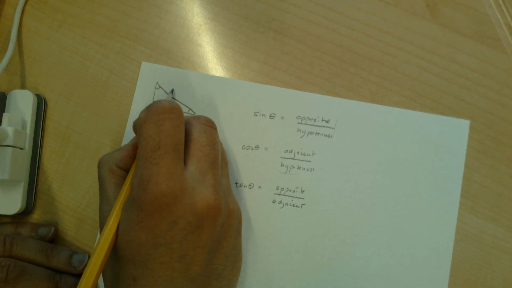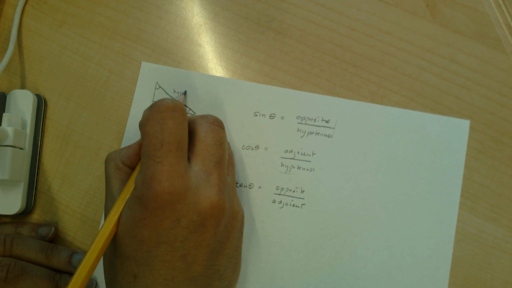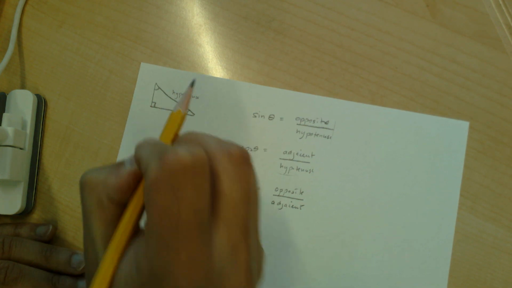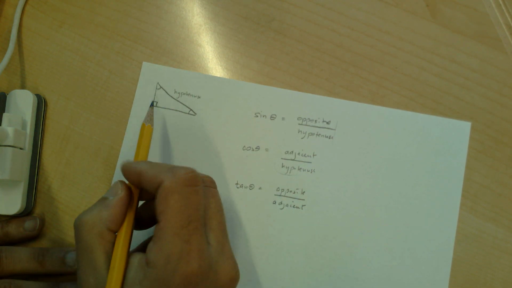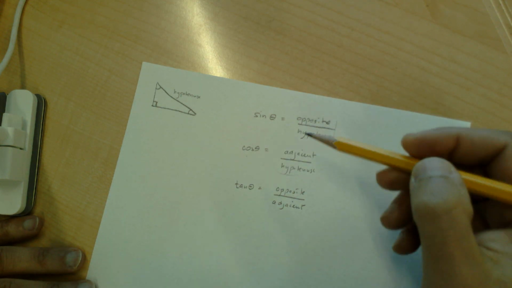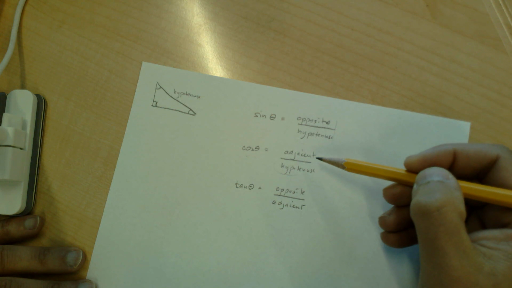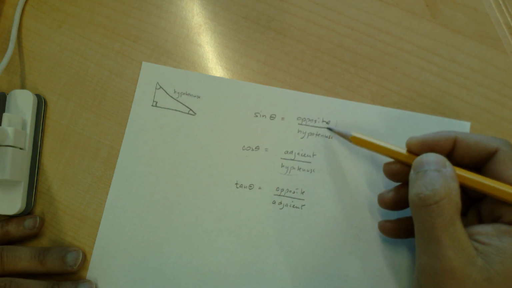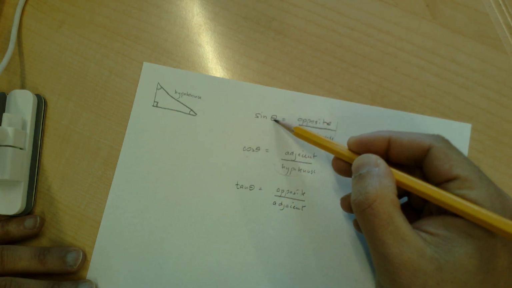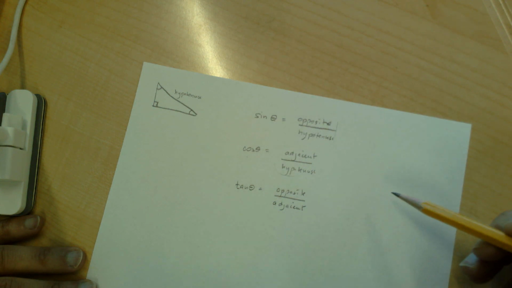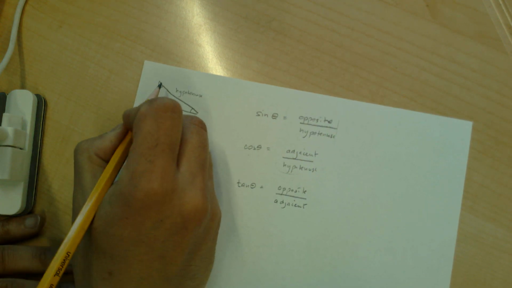So in this case, this is going to be our hypotenuse. Again, it's opposite the 90. Now, the opposite side and the adjacent side can change, and they change depending on the location of theta, or the location of the angle in question. So let's take an example.